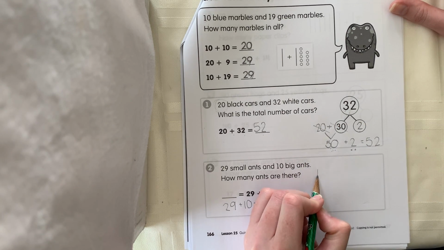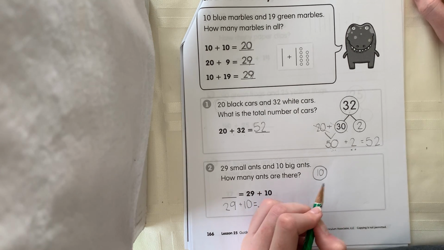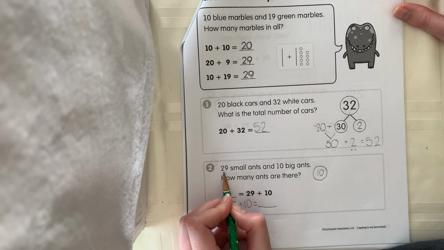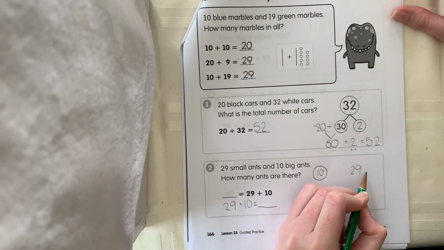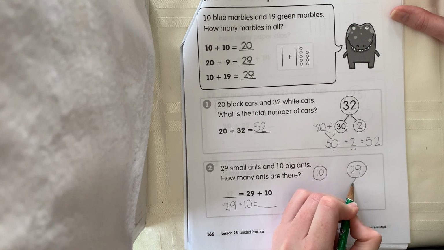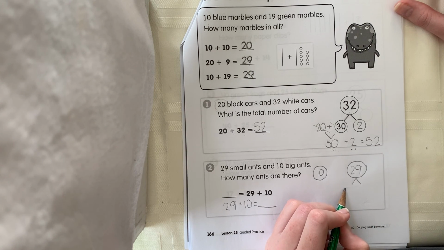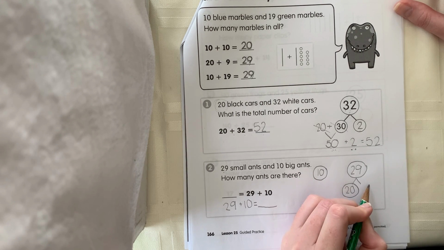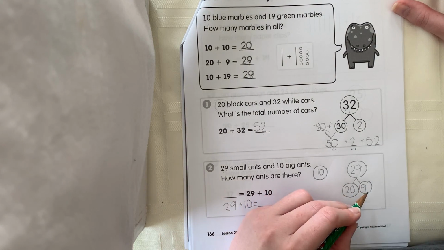So I have 10. 10 is already broken down. It has just one 10. I'm going to take this number here, 29. 29 is a whole. If I broke it down into tens and ones, I would have 20, or 2 tens, and 9 ones. I broke down 29 into 20 and 9.